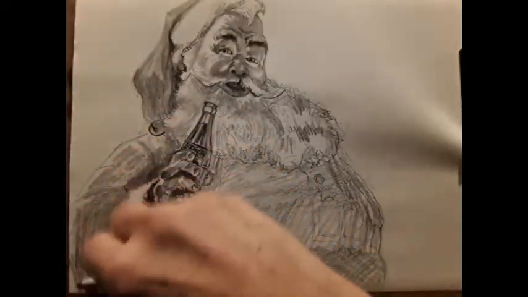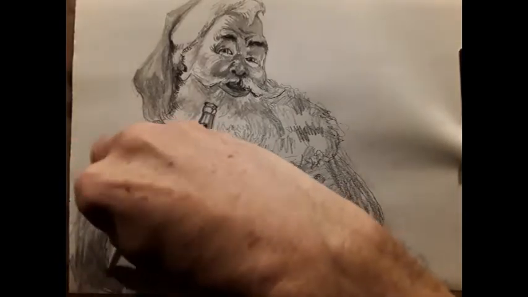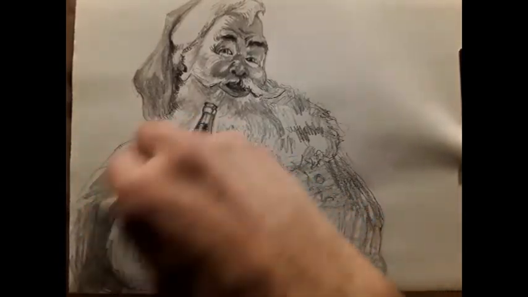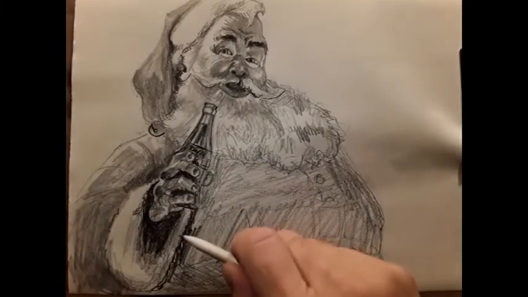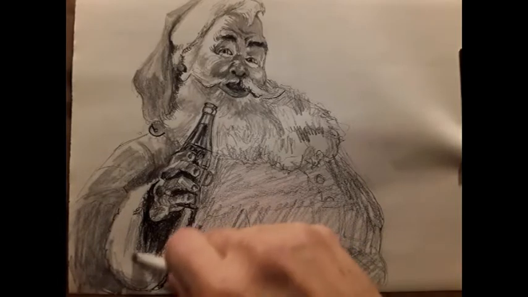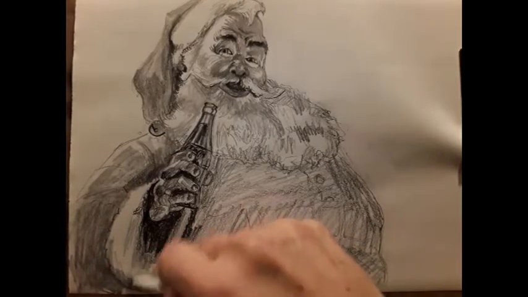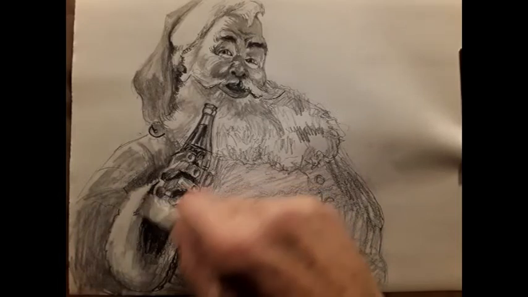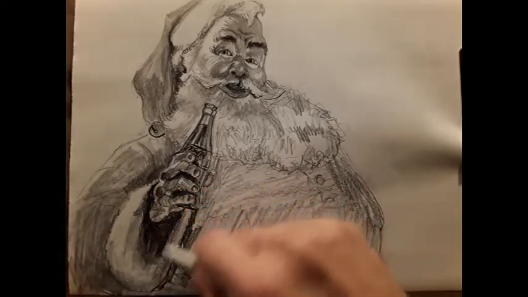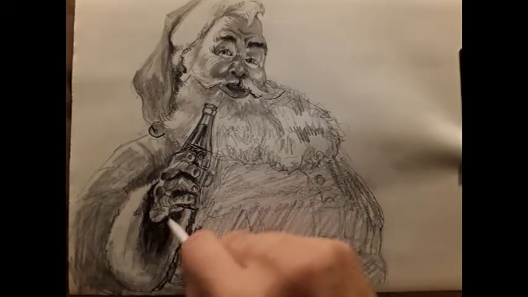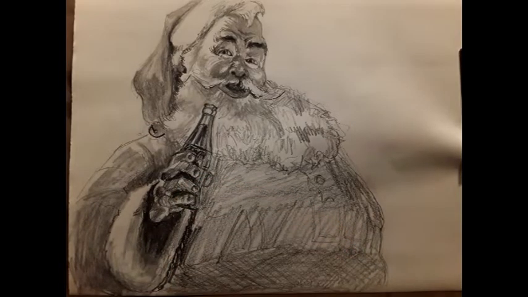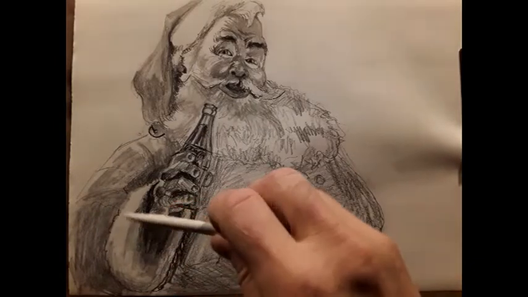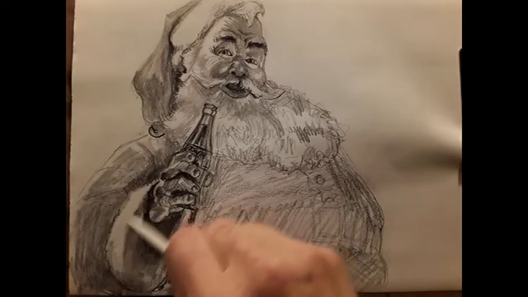Whoa. See how the smoothing calms down all those lines that could be seen before. Gives it that airbrushed sort of smooth, gradated look.